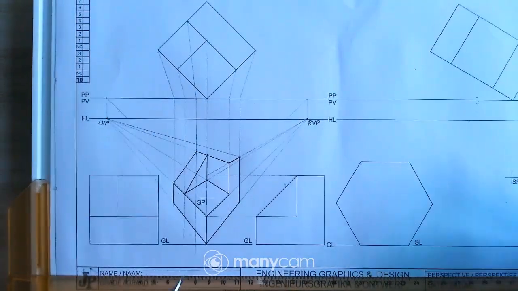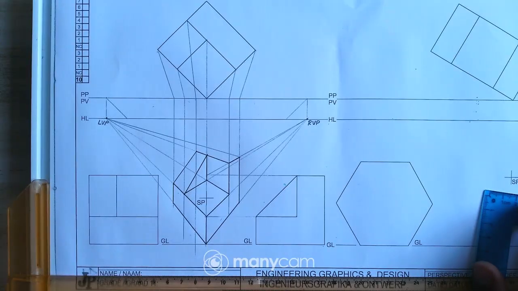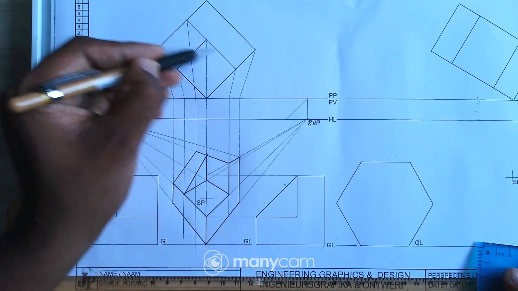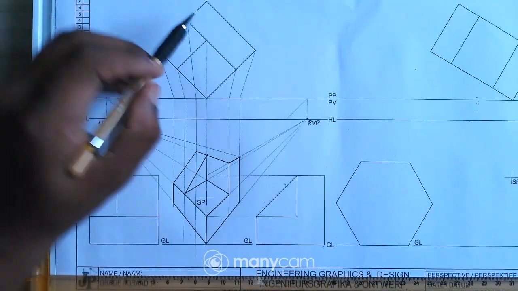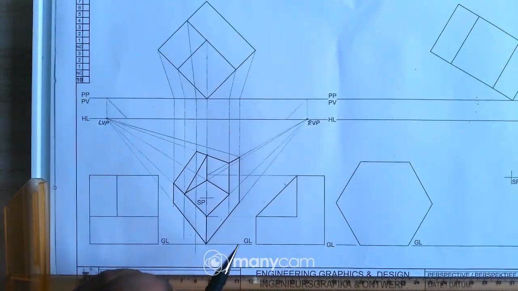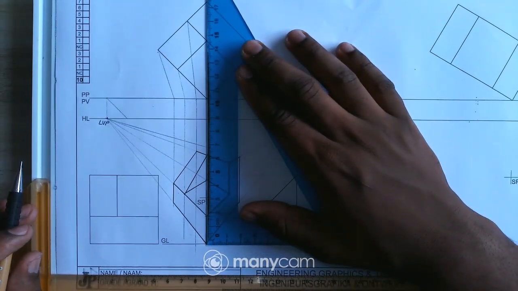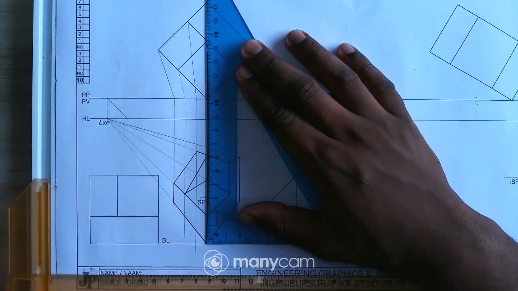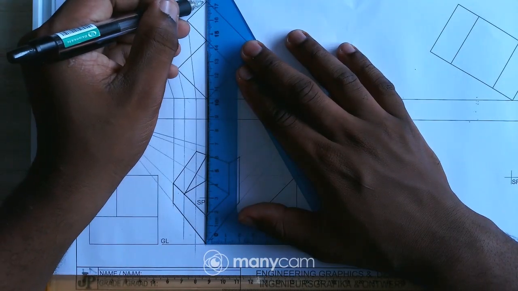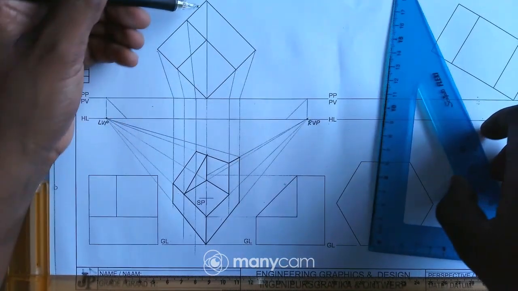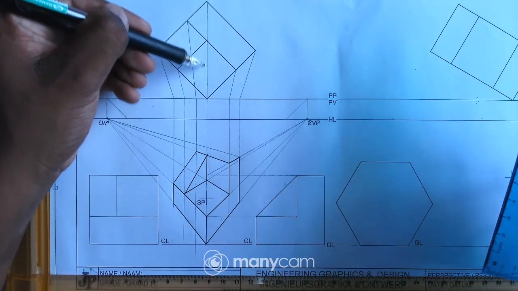Okay, so now I'm left with one surface, the top surface, this surface right there. No? So do I have this point on my drawing? No, I don't have that point. So I have to take the point first to the station point. Like that. Okay, same line as this one.